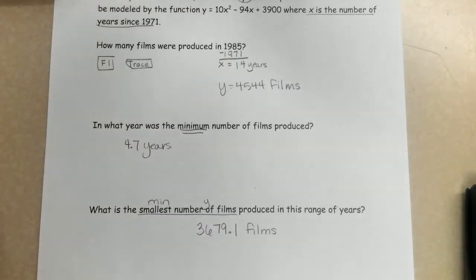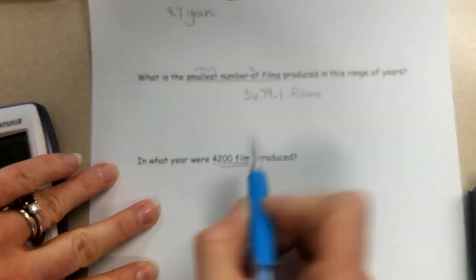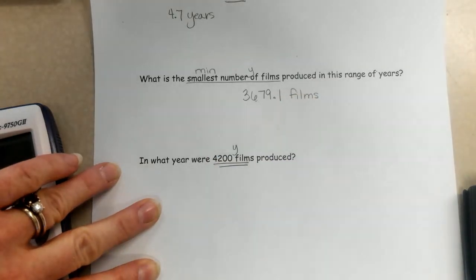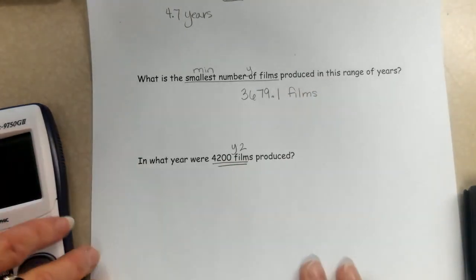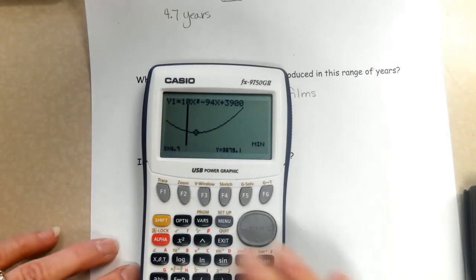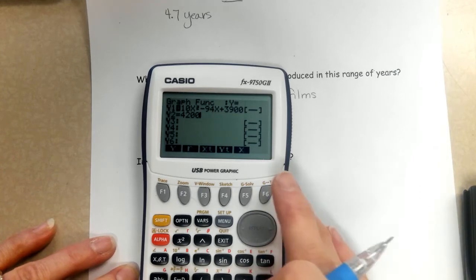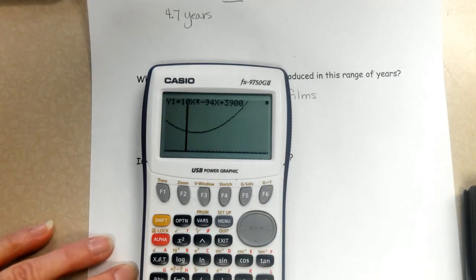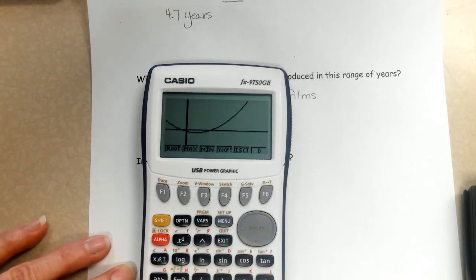And then what's our last question? In what year were 4,200 films produced? Films. Films are Y. If we have a Y to put in, remember, put it in Y2. So Y2, 4,200. Zoom across there, and we find our intersection, F5, F5.